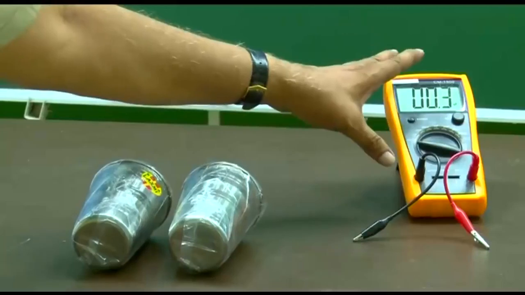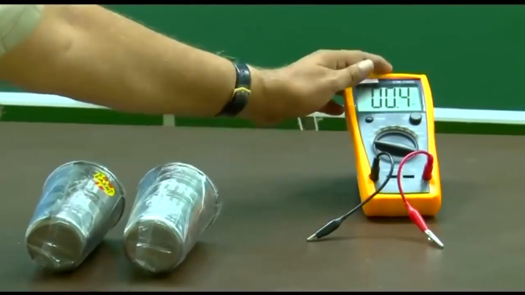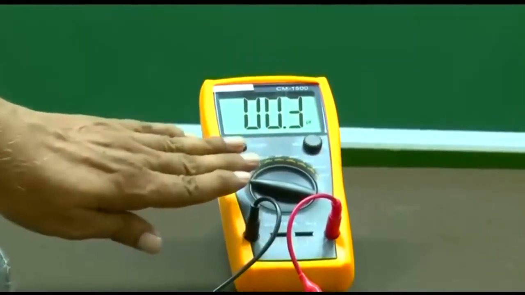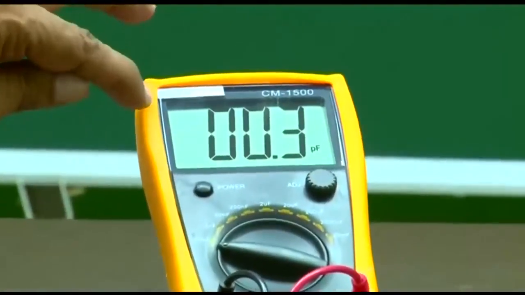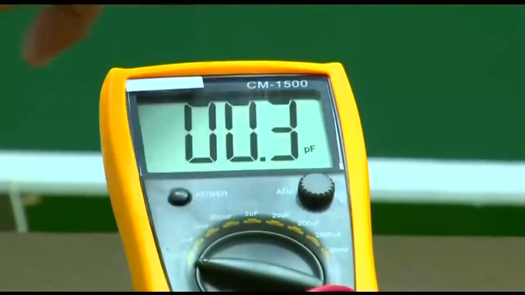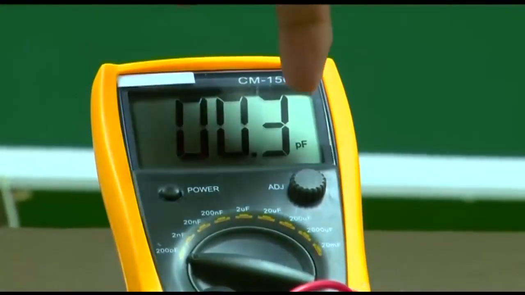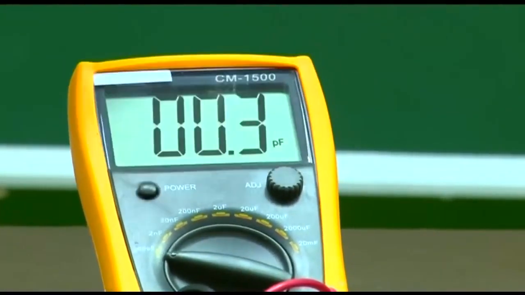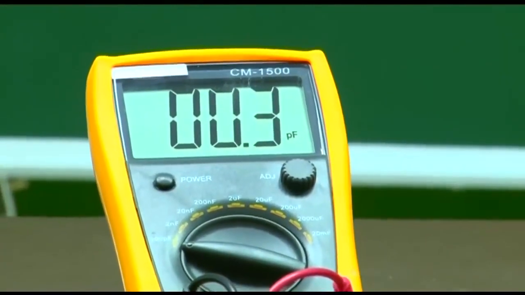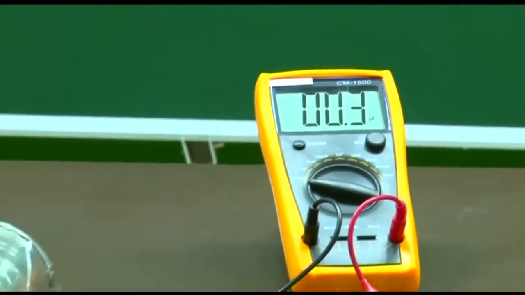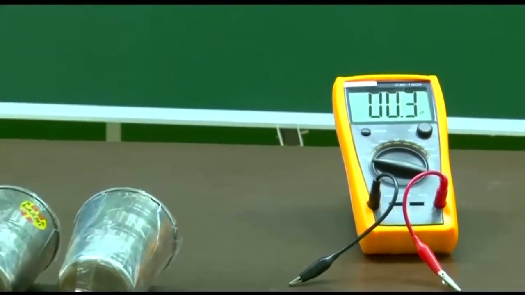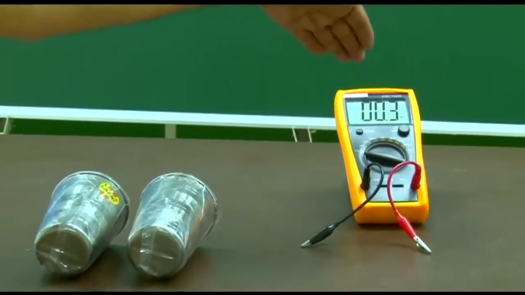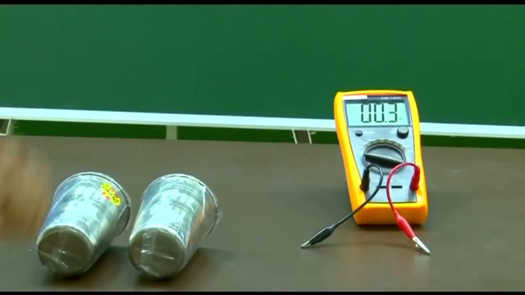First, let me show you the meter. This is the capacitance meter, and we have set all those values, range, etc. The display is in picofarads. On the right side, the small letters say PF. Pico means 1 by 1000 of a nano, 10 to the power minus 12. So those many farads. So it will measure in this. This 0.3 is your zero error, you can assume that.